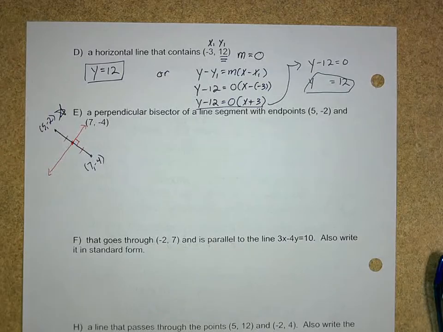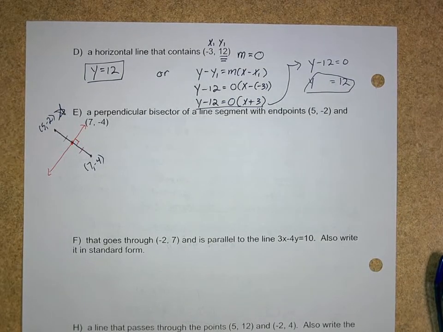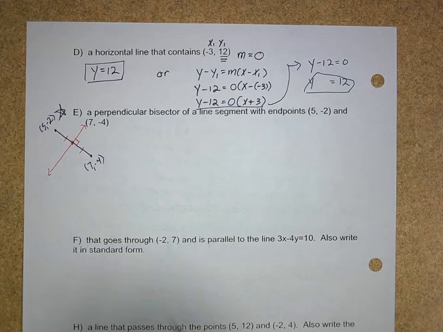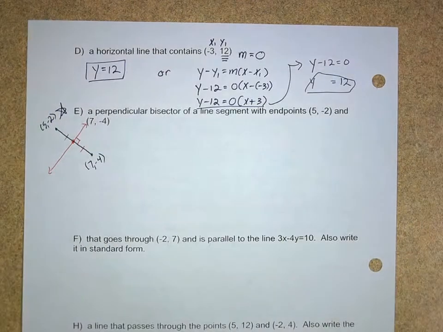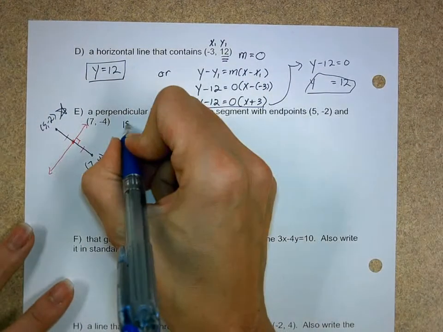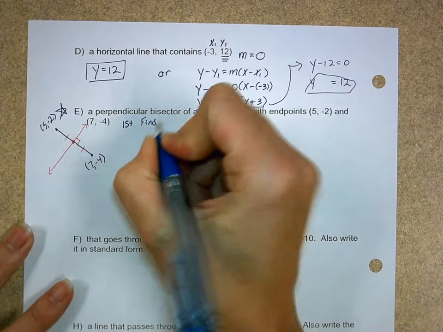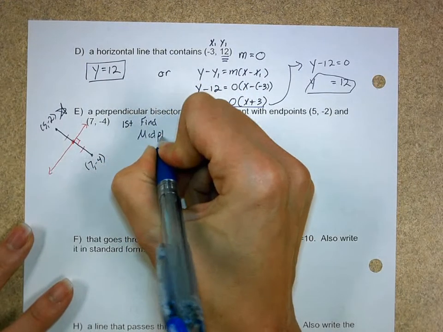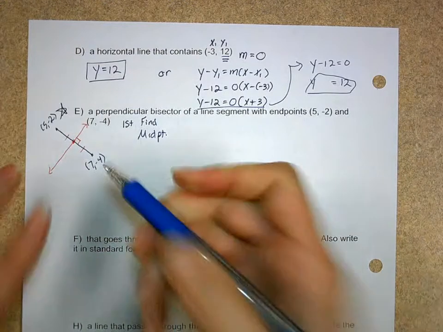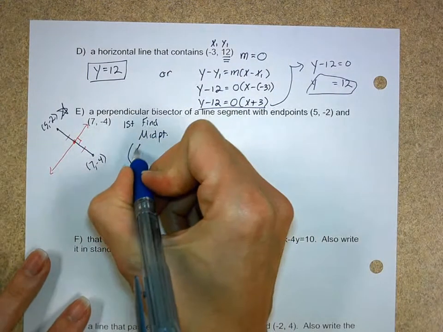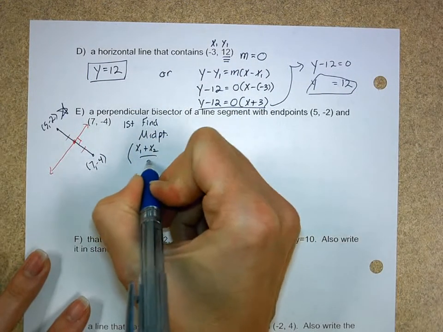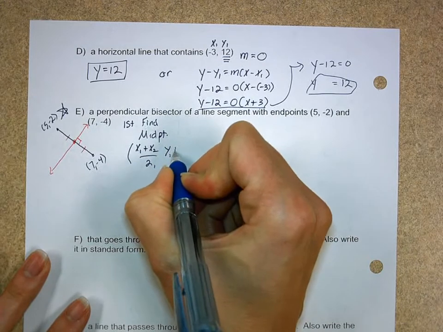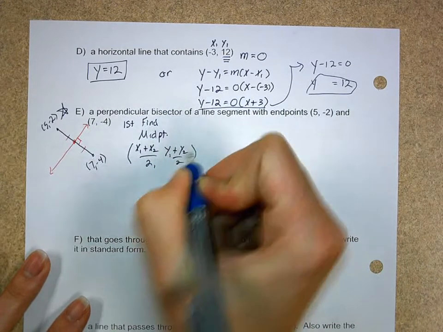Now, for an equation of a line, we need a point and a slope. The neat thing is, I don't have a point on that line, but I can find it. So first, find the midpoint of the line segment, because if it's the midpoint of the segment, I know it's on the perpendicular bisector. Midpoint, remember, is the average of the x's and the average of the y's.